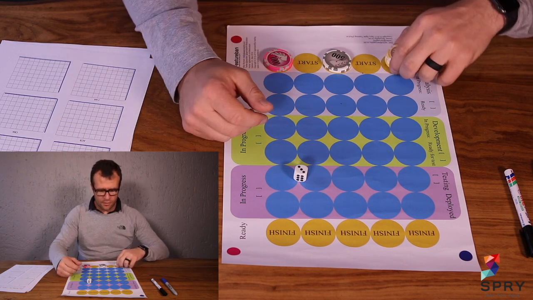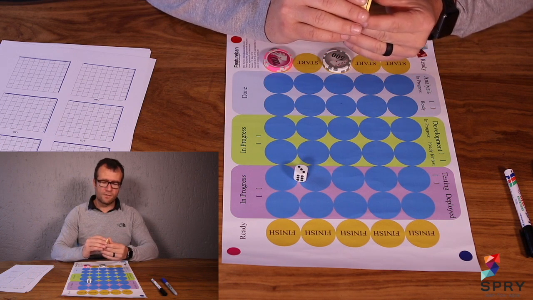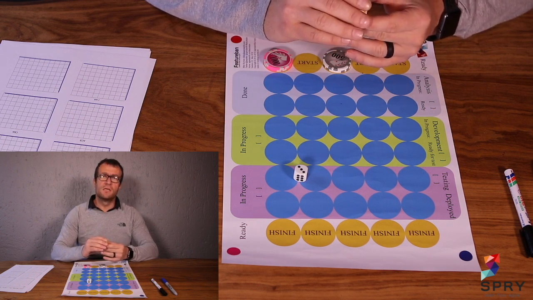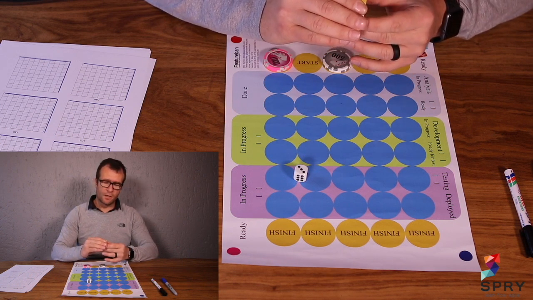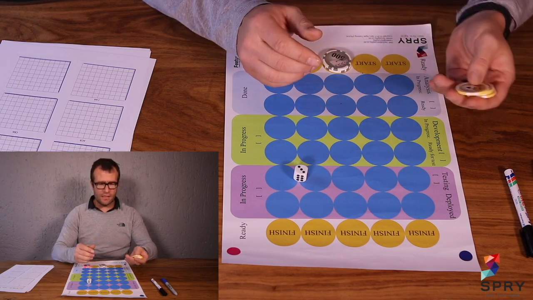Okay, so the game I want to illustrate today is a game of how we can use cost of delay to sequence projects so that we can have an optimal, or the least, cost of delay at the end of the day. So what we have is three different projects.